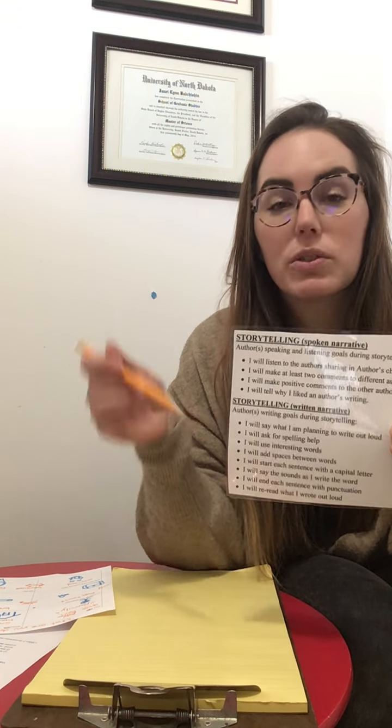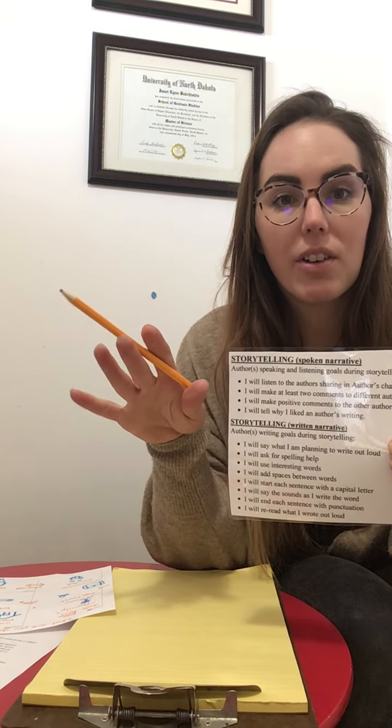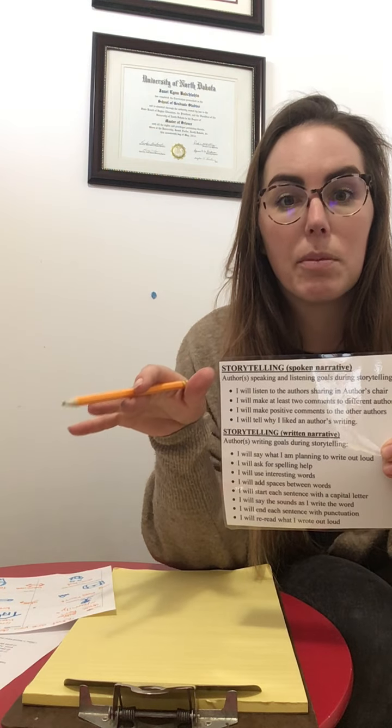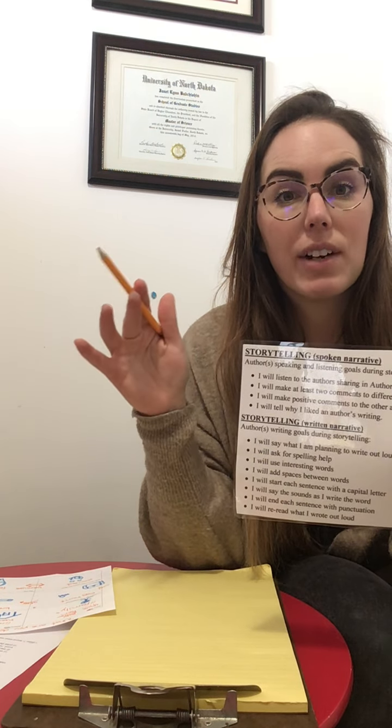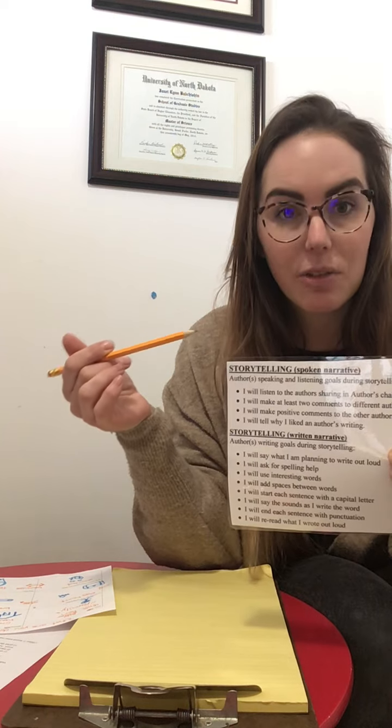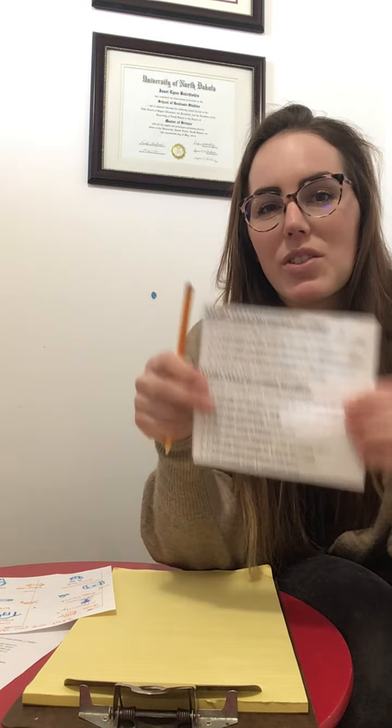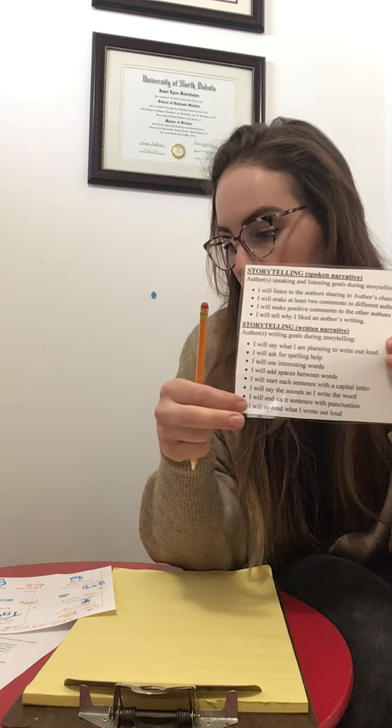Whenever they break one of the rules, remind them: oh, remember, I don't want you to spell anything wrong. I want you to ask me for spelling help. Or, oh, I didn't hear what you're planning to write. I don't know what you're writing. You need to say what you're planning to write out loud. Or as they're writing, you stop them and say, oh, I don't know what you're writing, you're not telling me what your plan is. So these are the rules you just keep promoting the whole time.